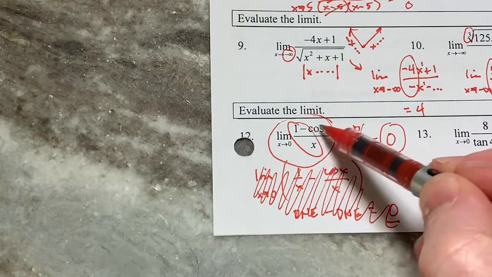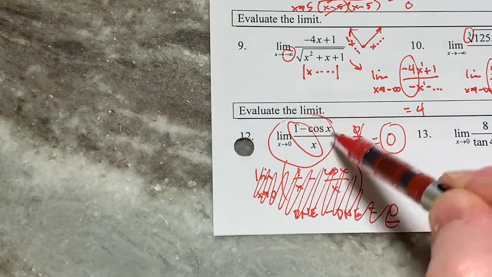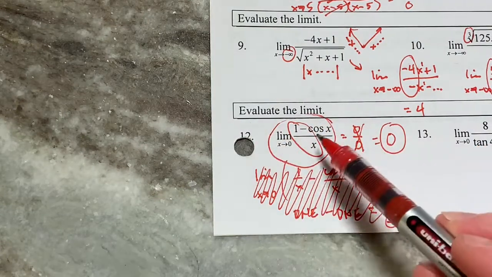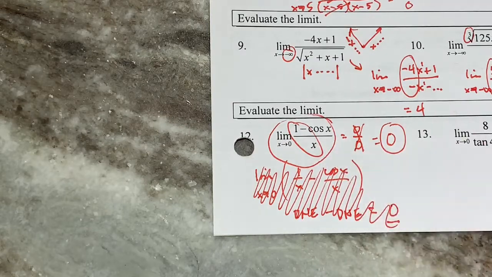And also it's true if I have cosine x minus 1, if I flip that, that's the same thing as just factoring a negative 1 out. But that's going to give me 0, and when you learn L'Hopital's rule, it won't bother you at all, because you can take the derivative of that and get 0 really quickly.